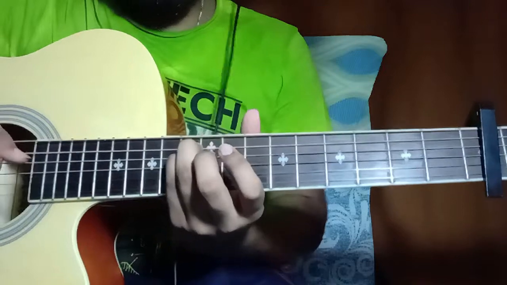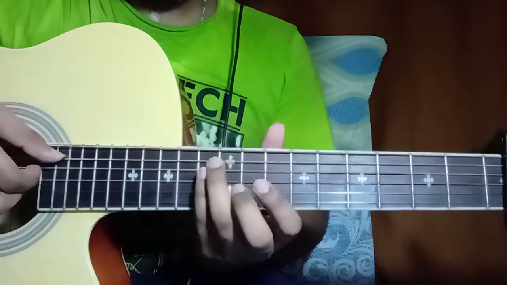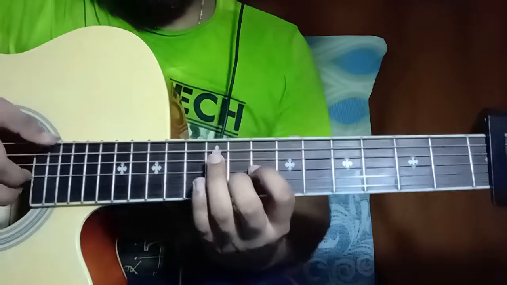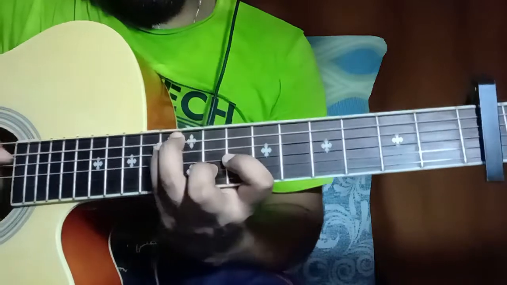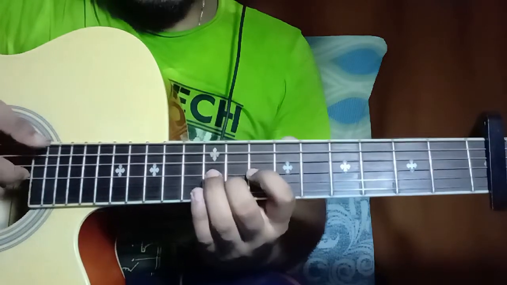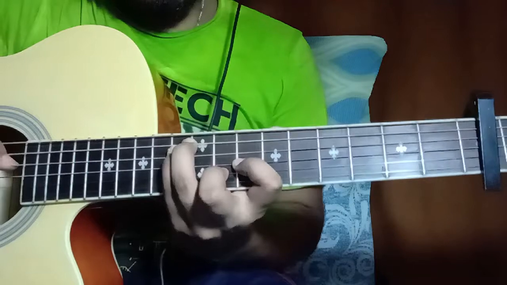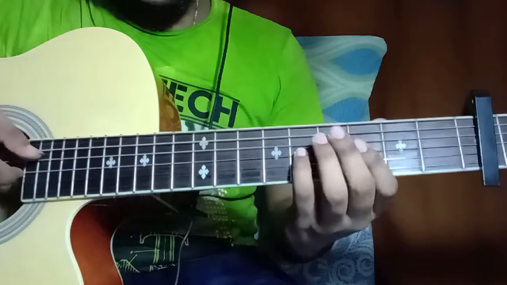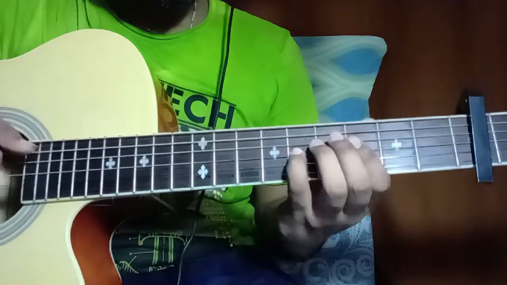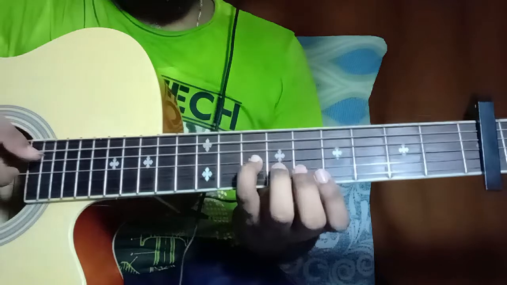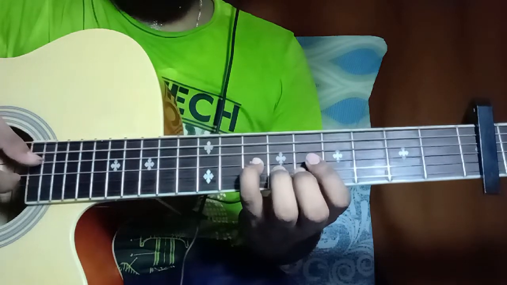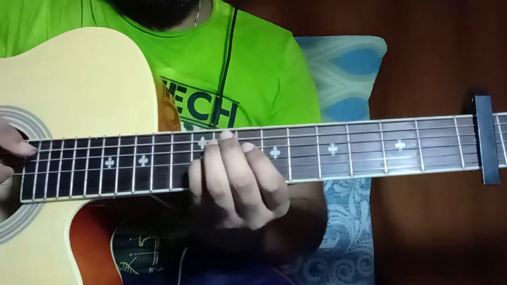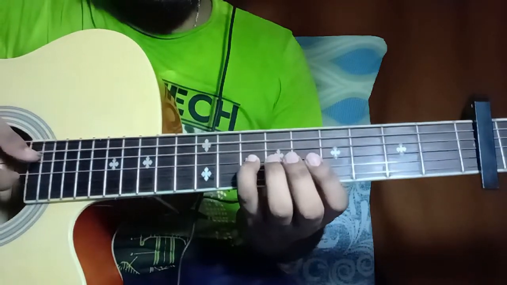Then 10 and 10 of the 4th string and 5th string together. Okay. Then slide from 5 to 7th on the third string. Then again you do a slide from 7 to 9th. Then the 7th fret of the third string.